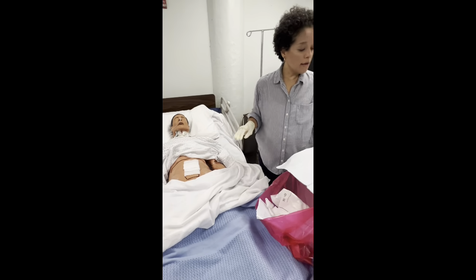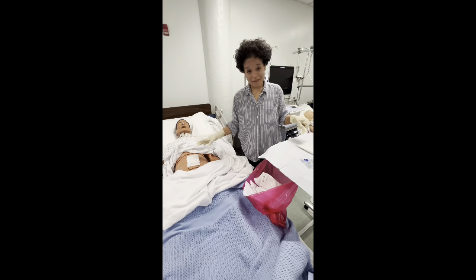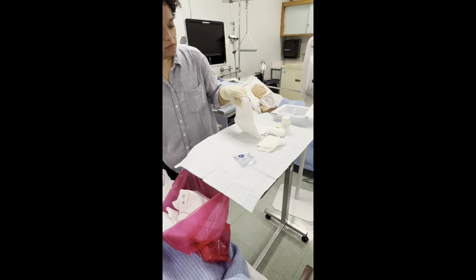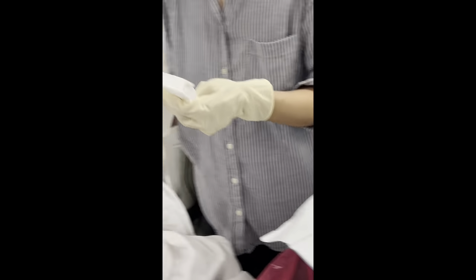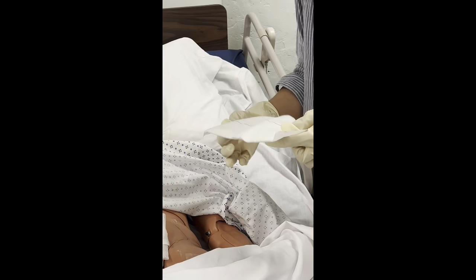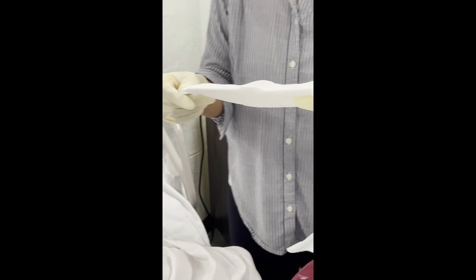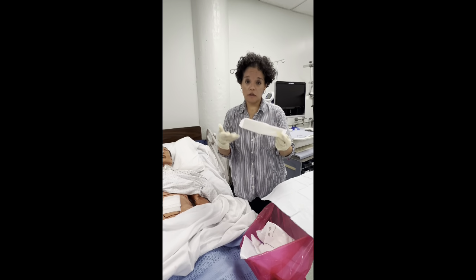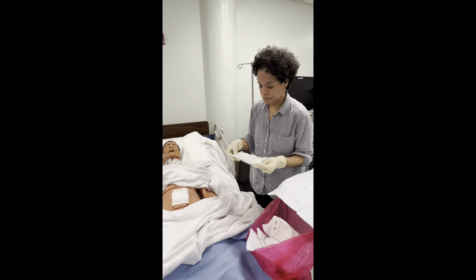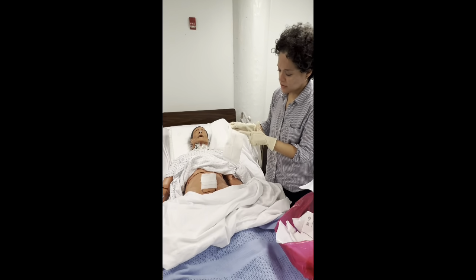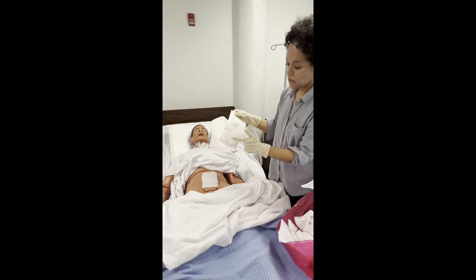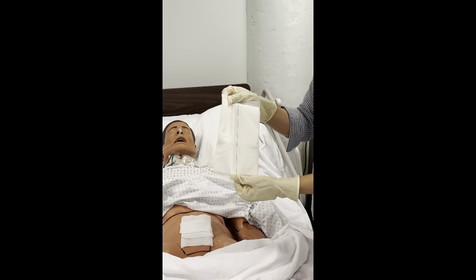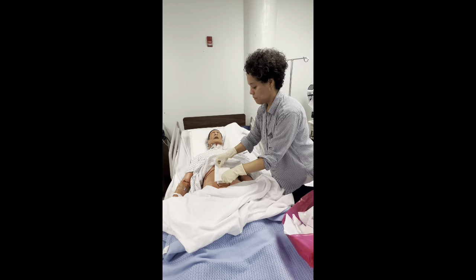We are going to now apply the dressing pad. And at this point, both hands can actually work, right? Since we have the site covered, yes, you may use both hands at this time. So it's a good indication. We have a blue line here. So the blue will be facing upward. So blue to the sky. Cover the area.